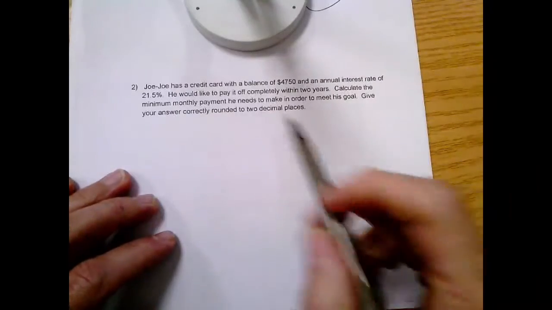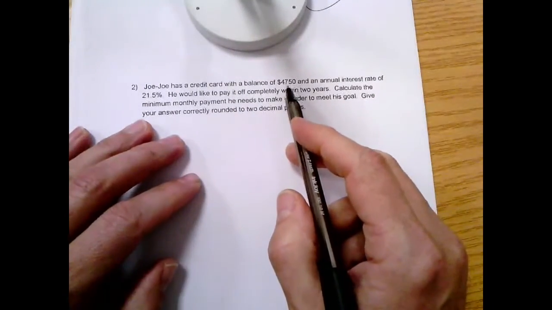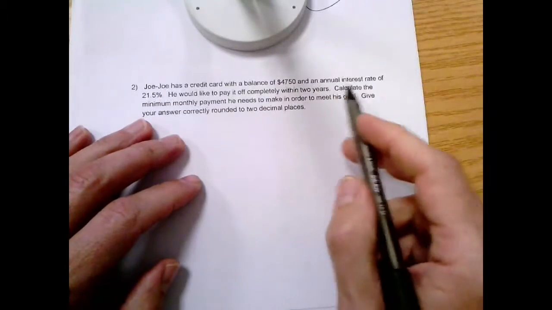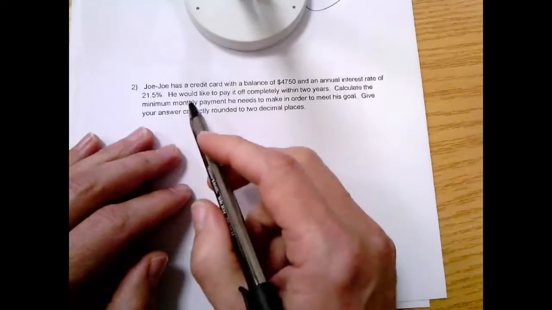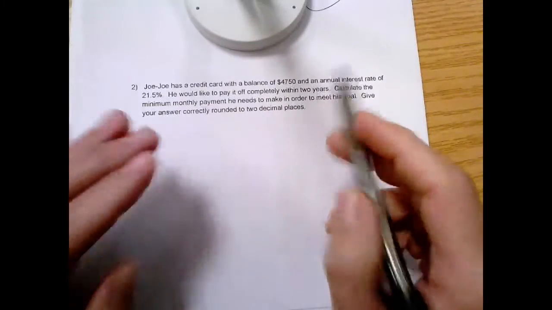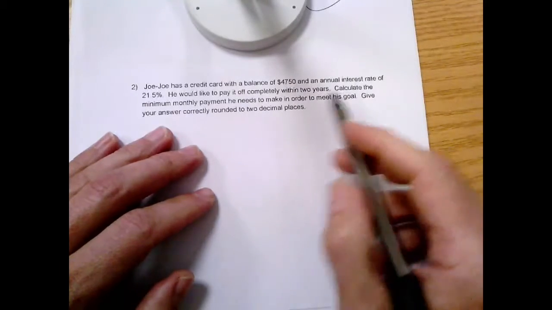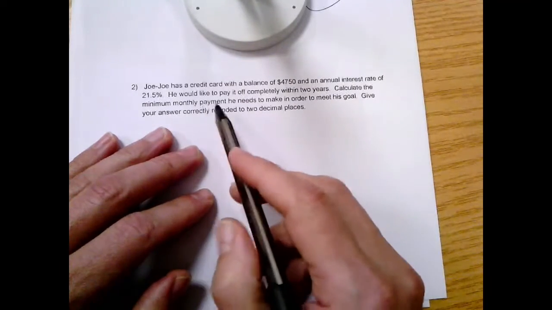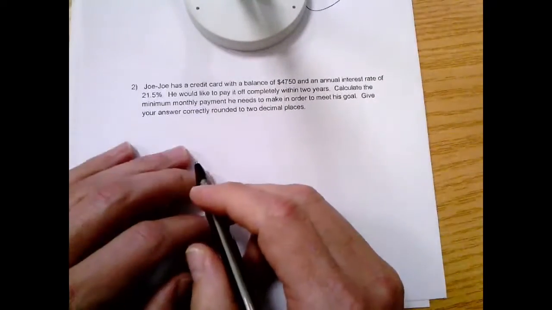Alright, it says Joe has a credit card. Oh no, with a balance of $4,750. That means he owes that money. There's an annual interest rate of 21.5%. Ouch! Okay. So he wants to pay this off completely in 2 years. Good job, Jojo. Get that paid off. Move on with your life. So it says calculate the minimum monthly payment he needs to make in order to meet his goal of getting this paid off in 2 years.